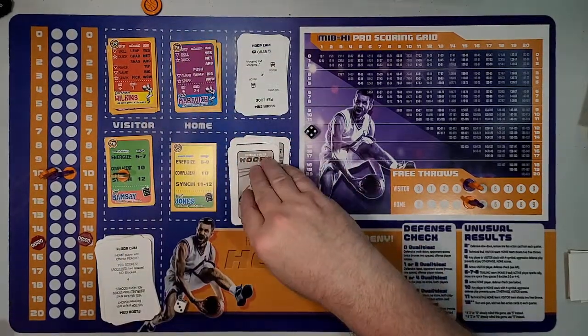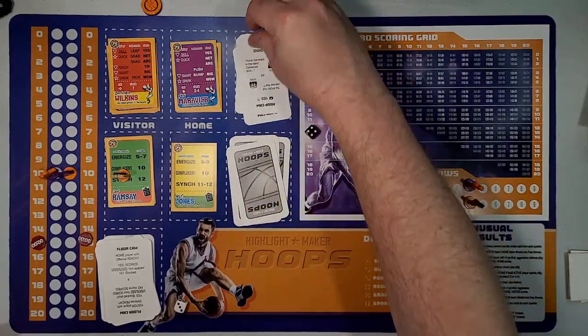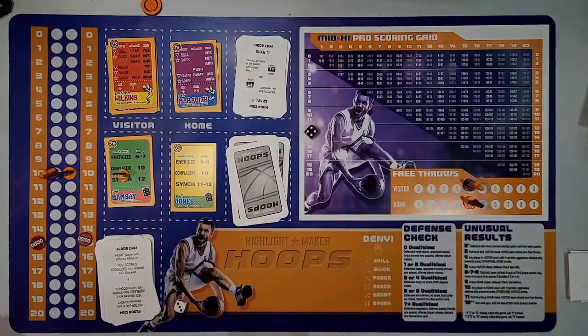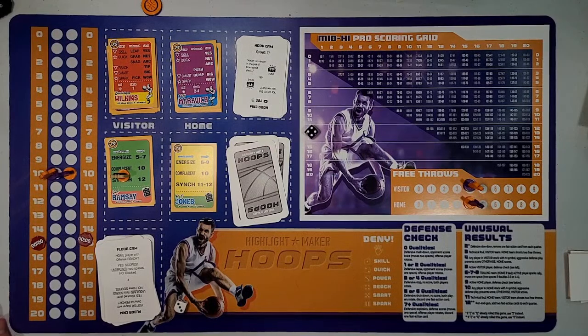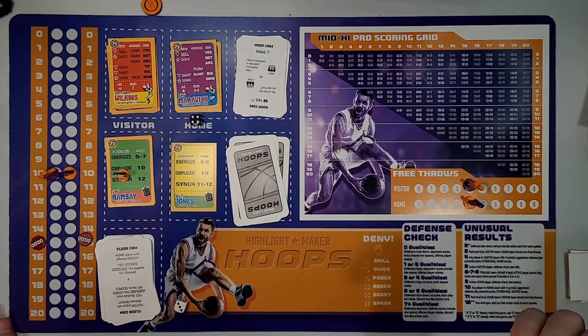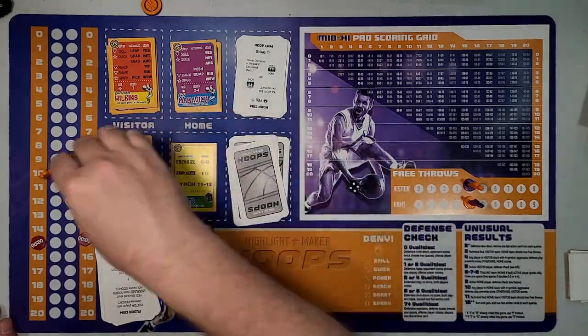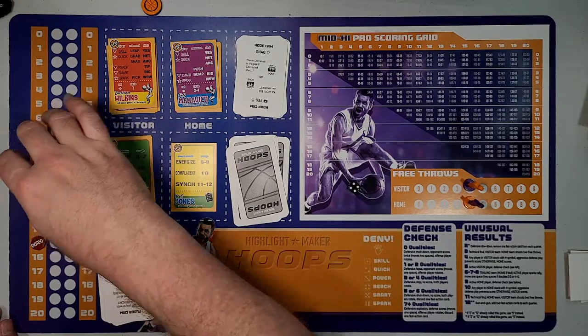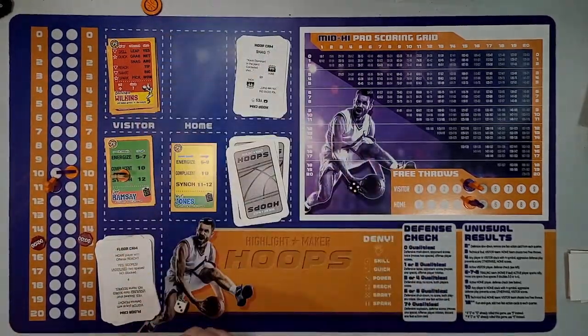Pete Maravich. Boom. Snag. Who's got snag? Just Dominique Wilkins. Can Maravich play defense with reach? No. And that is points, dominant points for Dominique Wilkins.